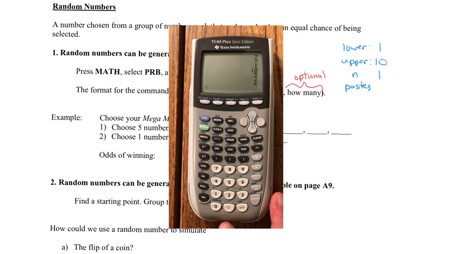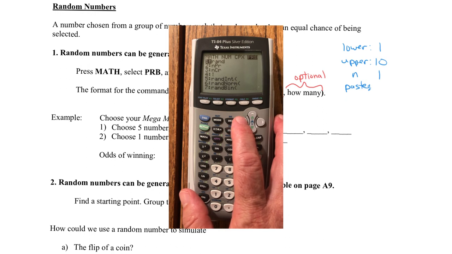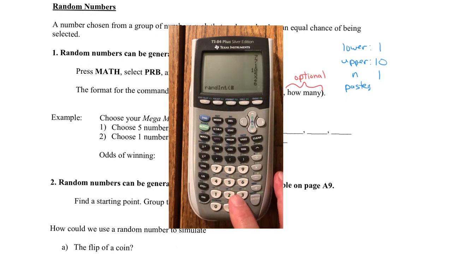Now, if I wanted to get, let's say, 3 random integers, I would go math again, go over to probability, 5th one down. Just remember that some of you will have newer software, and at this point it's going to have an intermediate menu, which will just ask you for lower, upper, and n. But let's say I wanted numbers between 1 and 10, including 1 and 10, but this time 3 different numbers. Then you hit enter, and it will keep giving you random groups of 3 numbers between 1 and 10, including 1 and 10.